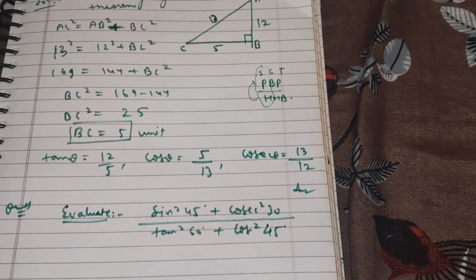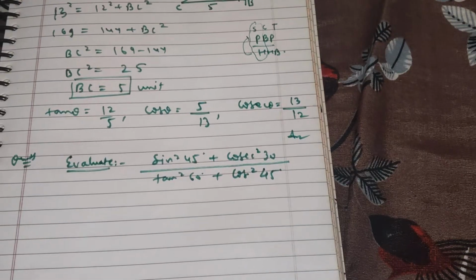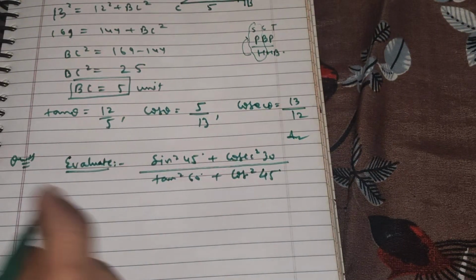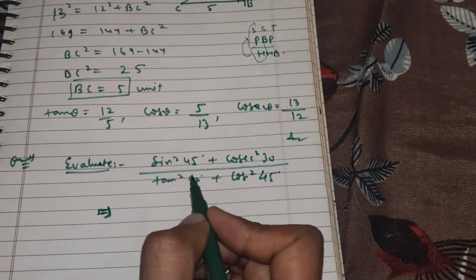This type of question can come to check your numerical solving capacity in the exam in a given or minimum time.